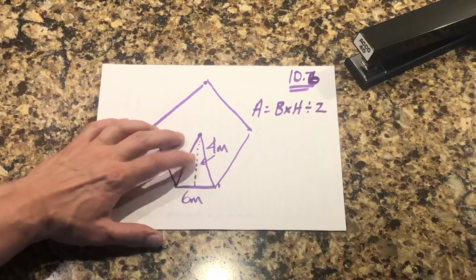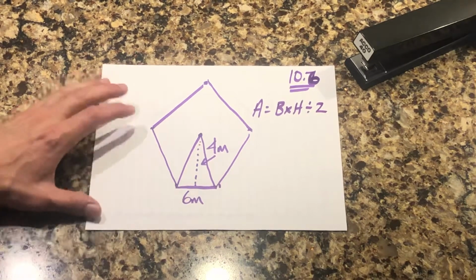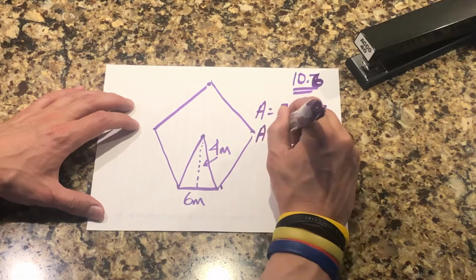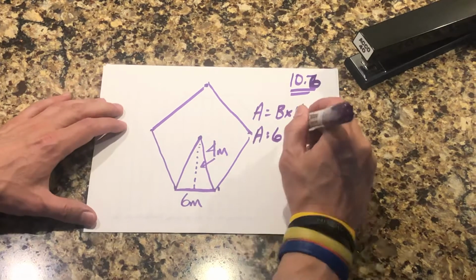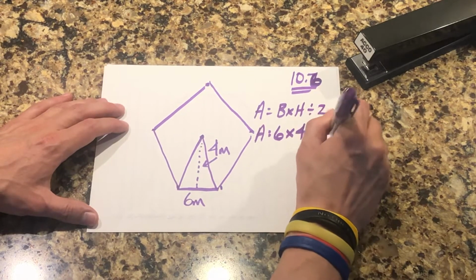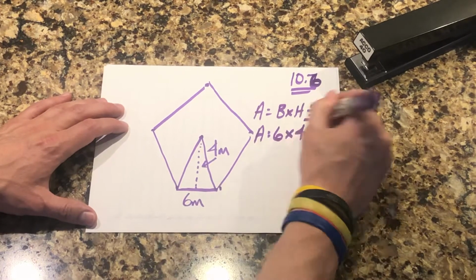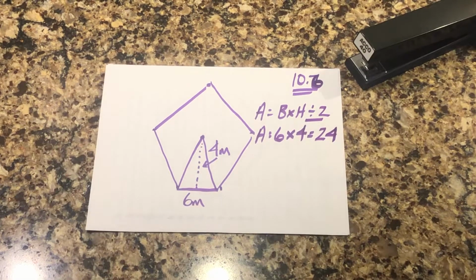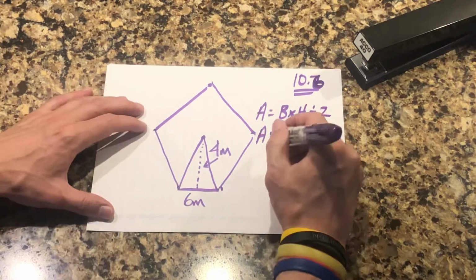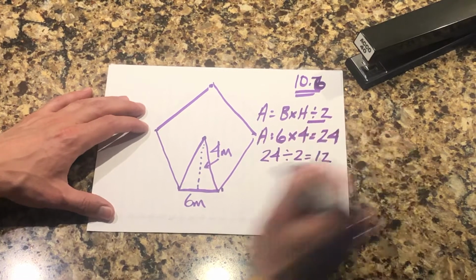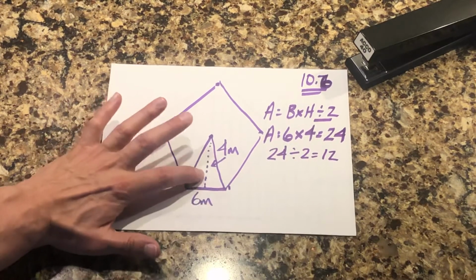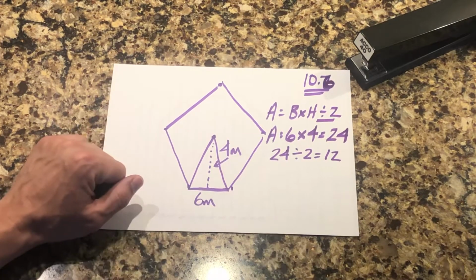So the height of this triangle is 4 meters and the base is 6 meters. So what I'm going to do is take 6 times 4, base times height, and I get 24. And then I have to finish out the formula because, again, in 20 years of teaching, this is what most kids forget that get these problems wrong: they forget divided by 2. So if we have 24 and we're dividing it by 2, so far we have an answer of 12. And 12 means that there are 12 square meters within this triangle.